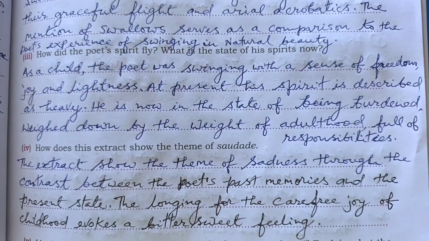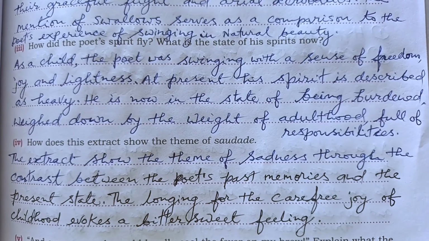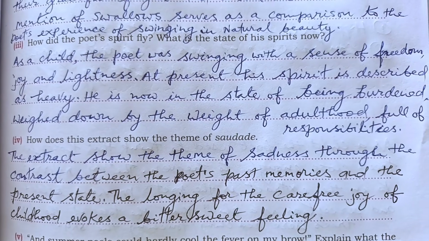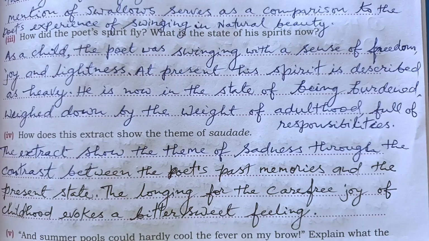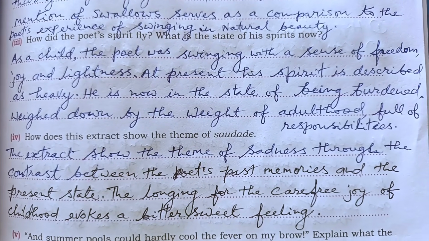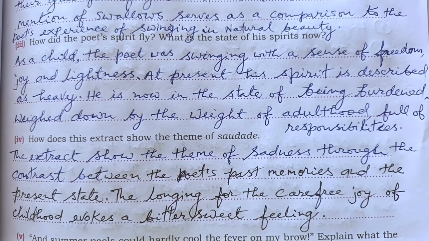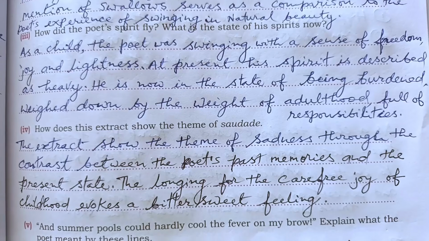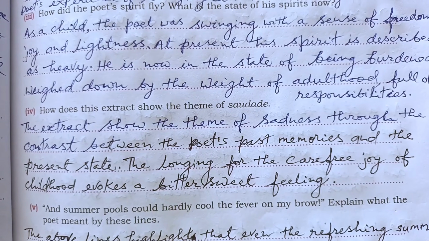Number three, how did the poet's spirit fly? What is the state of his spirits now? So the answer is, as a child, the poet was swinging with a sense of freedom, joy, and lightness. At present, his spirit is described as heavy. He is now in the state of being burdened, weighed down by the weight of adulthood, full of responsibility.